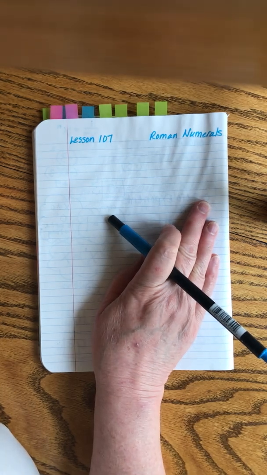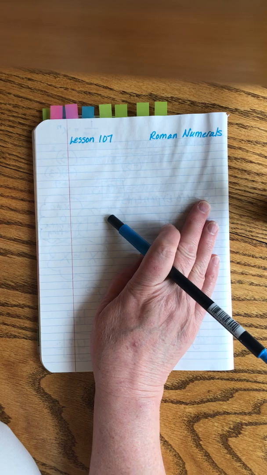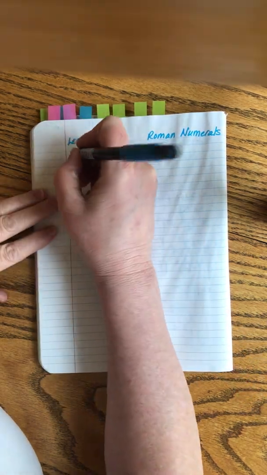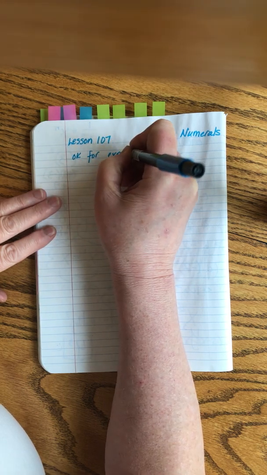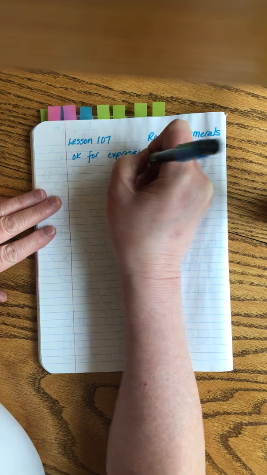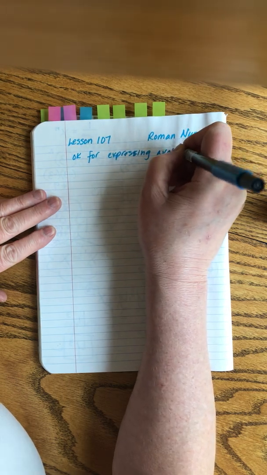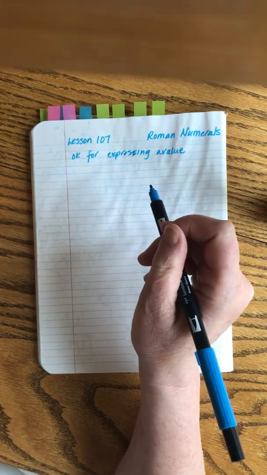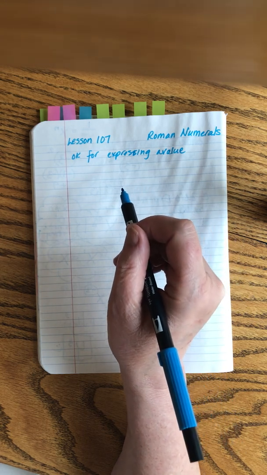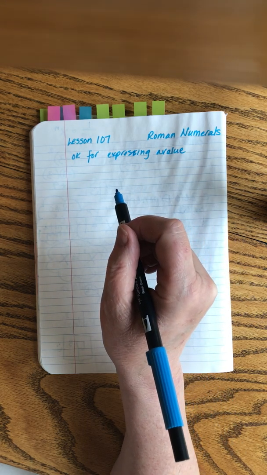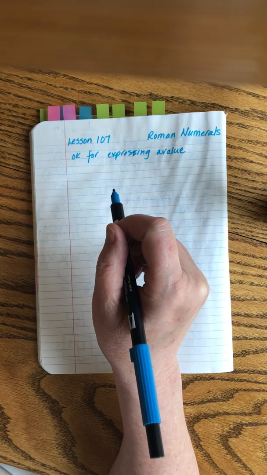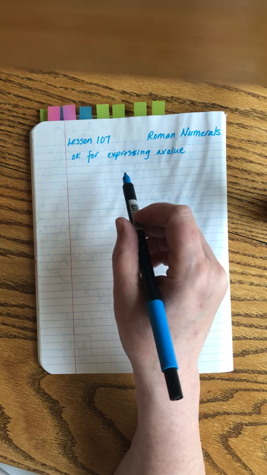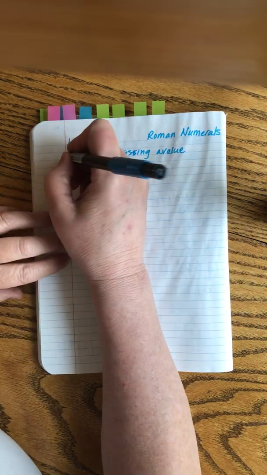But here's the thing about Roman numerals. They're useless for math because you can't compute with them. You can express numbers for expressing a value, right? In other words, you can think of any number, well, within reason. You can't very easily do millions or billions, I don't think. But any number up through the thousands, you can express that value in Roman numerals. So it's okay for doing that.